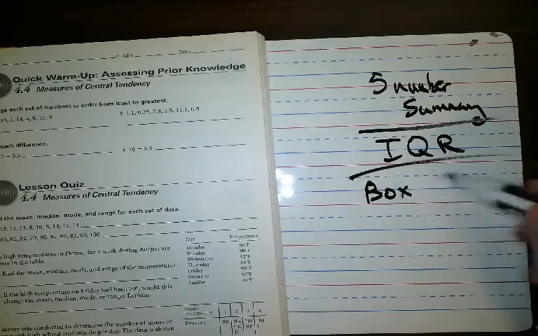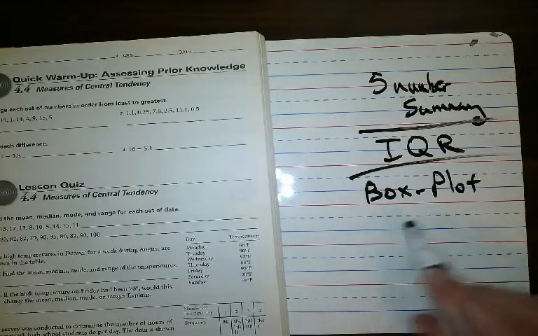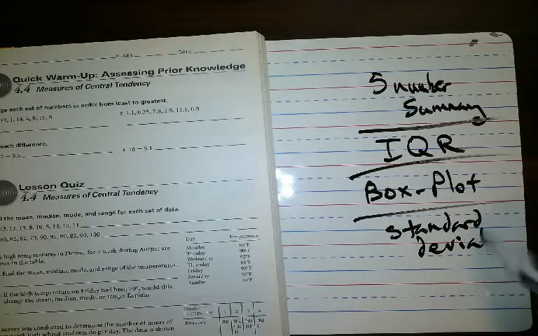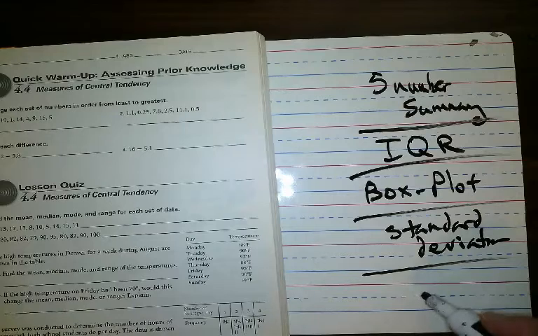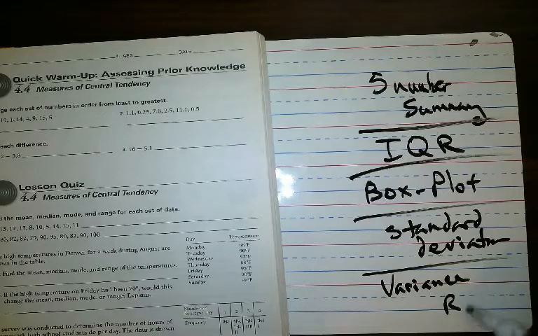We want to be able to draw a box plot. Sometimes this is called a box and whiskers. And then standard deviation. And finally, variance, and range.